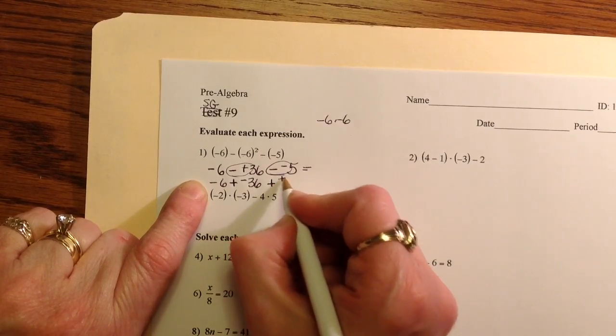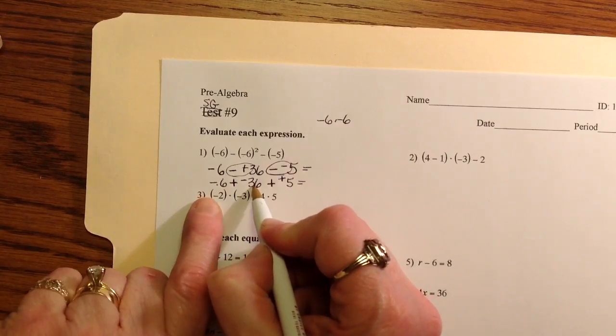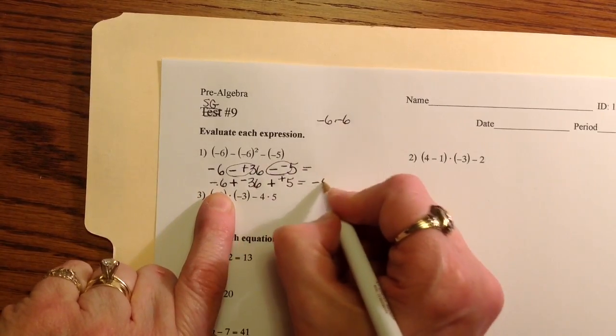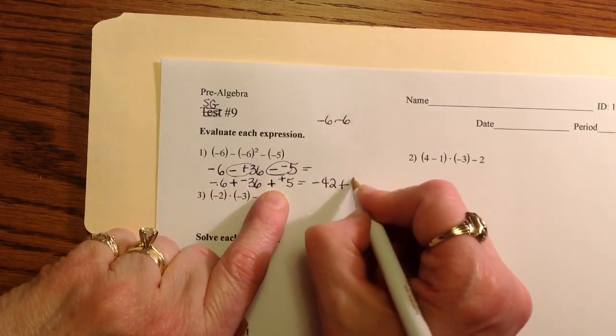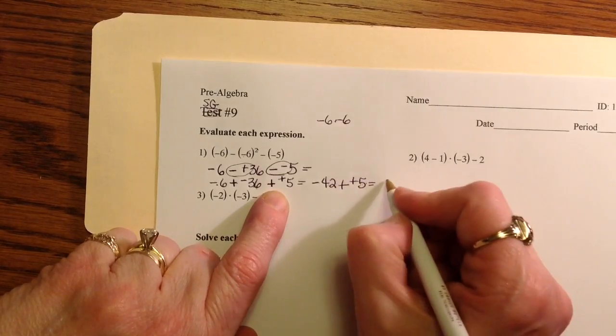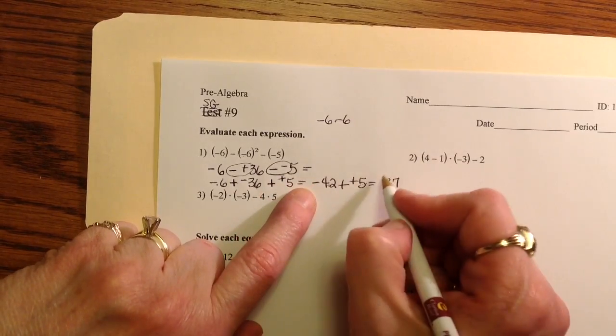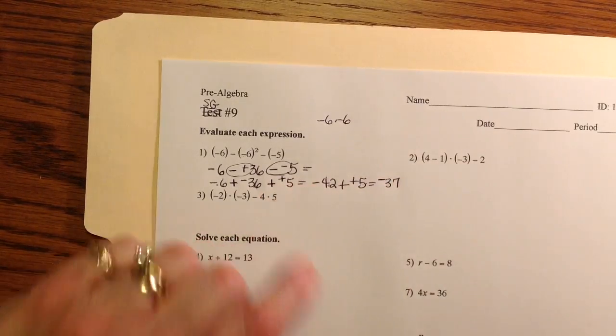add its opposite. So -6 plus -36, the signs are the same, so that's -42, plus positive 5. The signs are different, so we subtract them. That gives me 37. And if I don't look at the signs, the 42 is the biggest and it's negative.